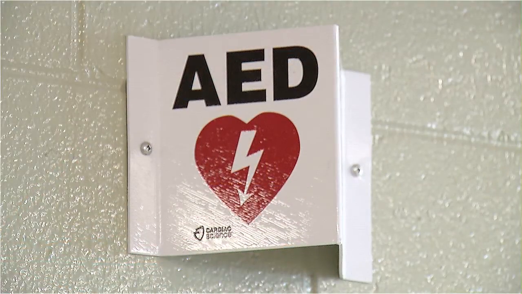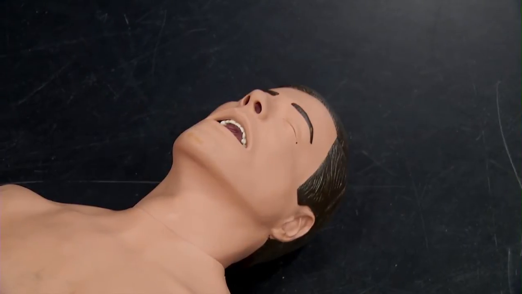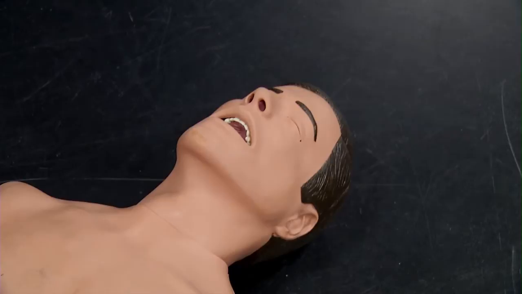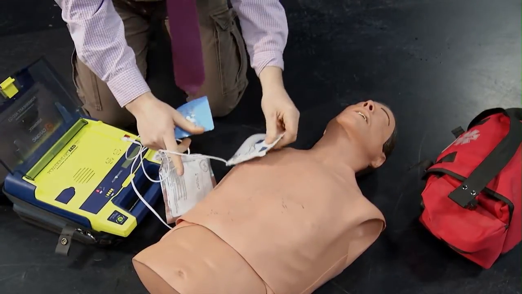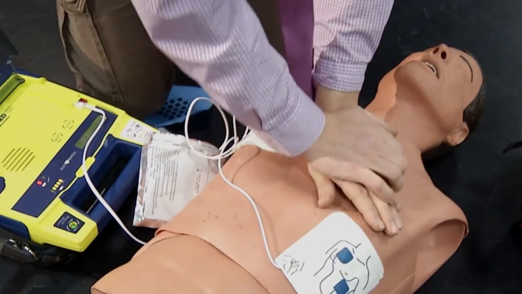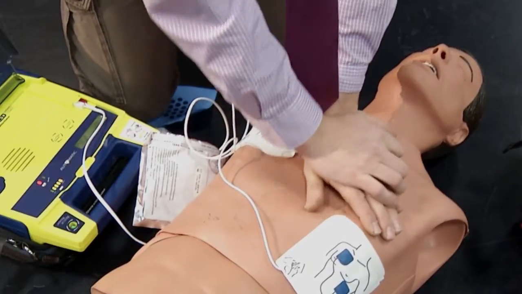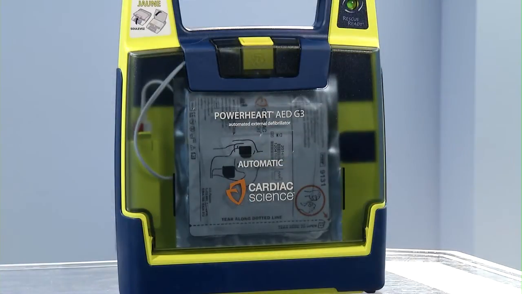The AEDs are automatic external defibrillators. We look at them similar to fire extinguishers for heart attacks. So NSCC recognizes that if someone has a cardiac emergency and goes into cardiac arrest, the real benefit to that patient is early access to defibrillation. NSCC has deployed AEDs to every one of our campuses and has trained hundreds of responders to be able to use AEDs. You don't have to be a trained emergency provider to use an AED.